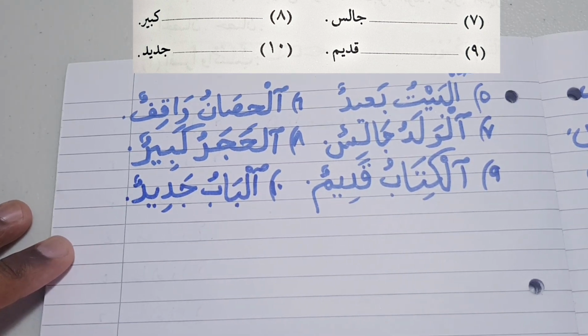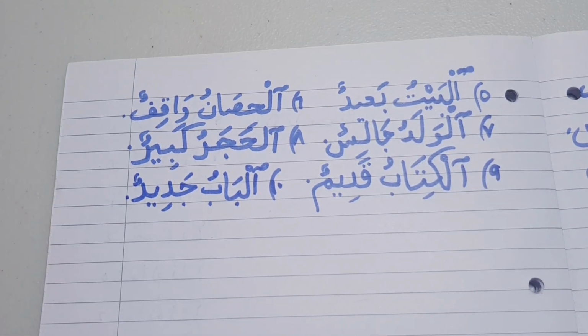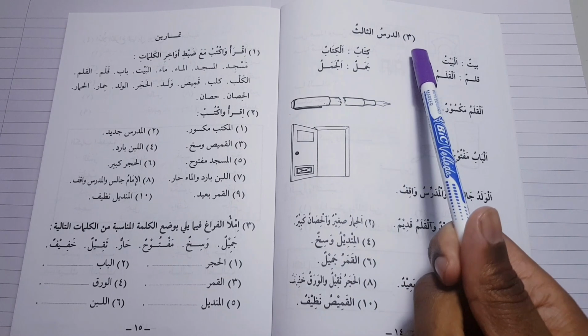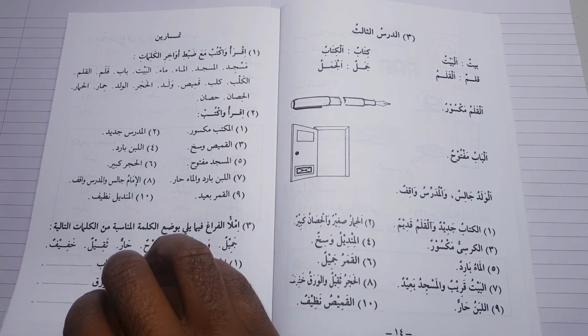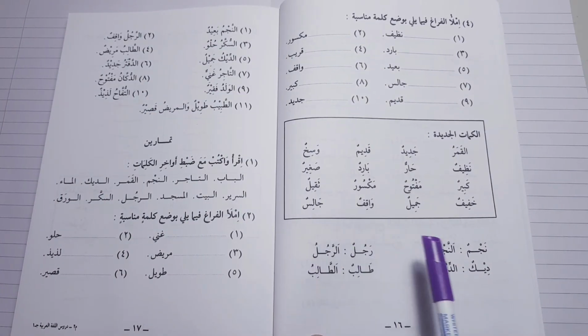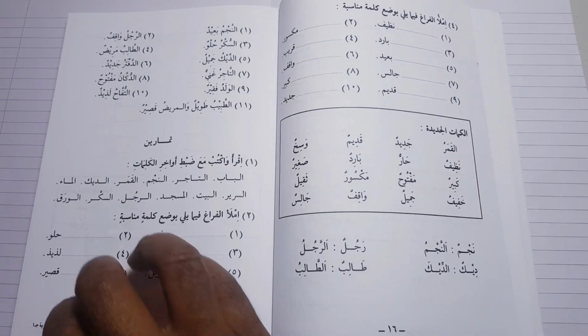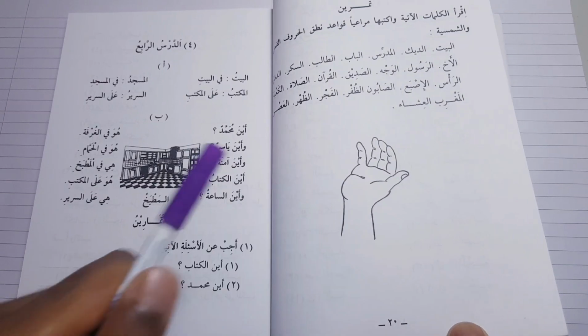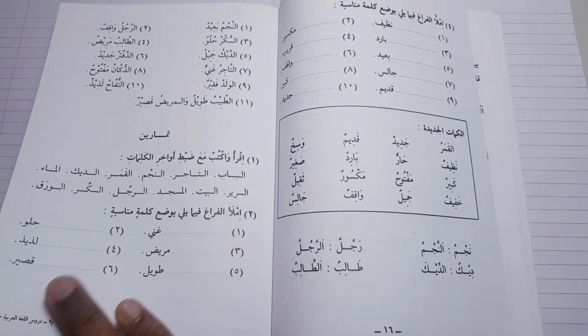الباب جديد. So 4 pieces of homework, all of which related to part 1 of lesson 3. In today's class, we're going to take part 2 of lesson 3. Part 1 we covered last lesson, and that starts here all the way through till here. And part 2 is going to start from here and end where this lesson ends, over here. So this is what we're going to cover in today's class.